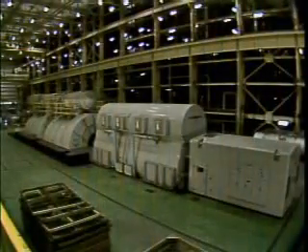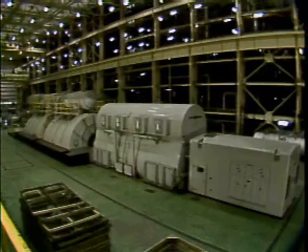This is the inside of a boiler furnace. Here, water in the tubes lining the walls of the furnace absorbs heat from burning fuel. The water is boiled, producing steam that drives a turbine and also provides heat for other systems in the plant.